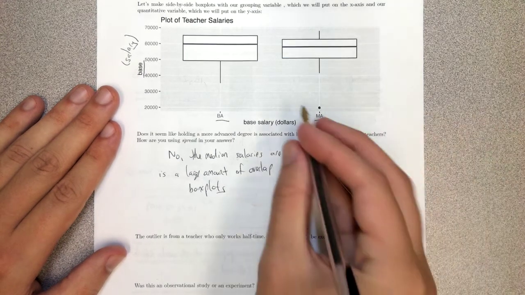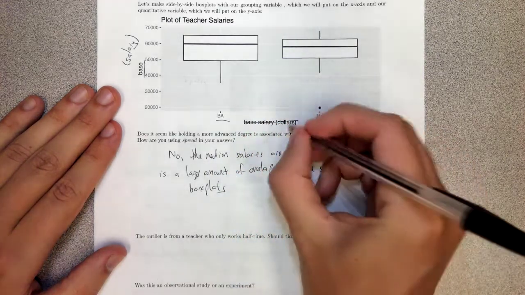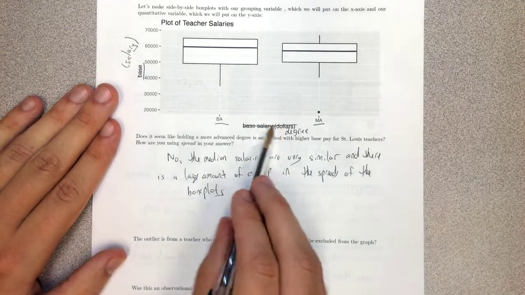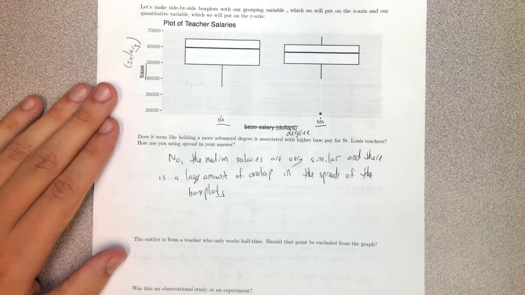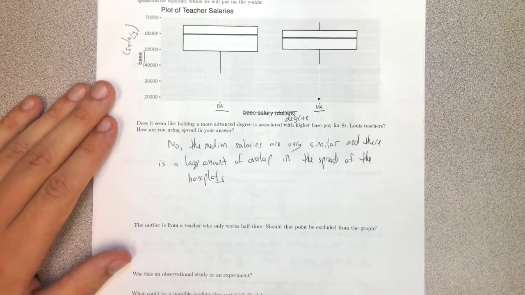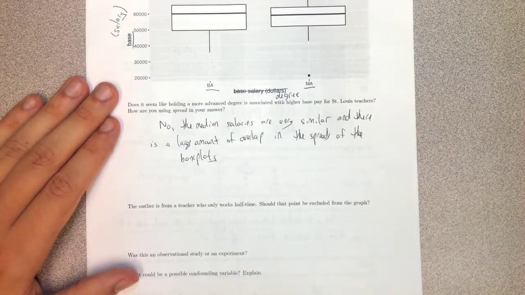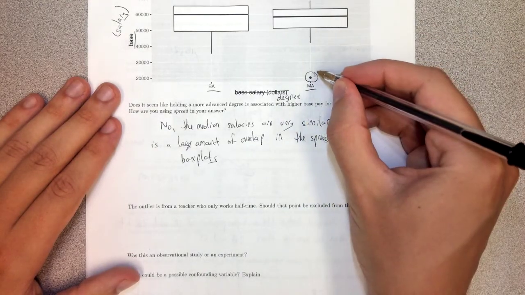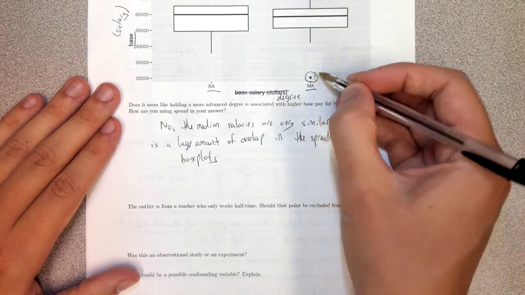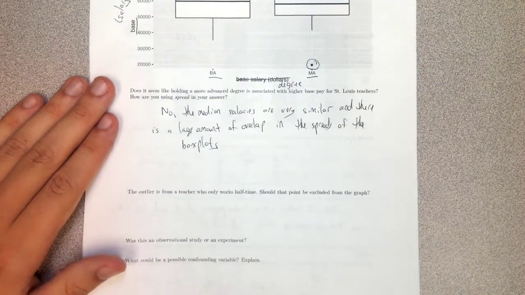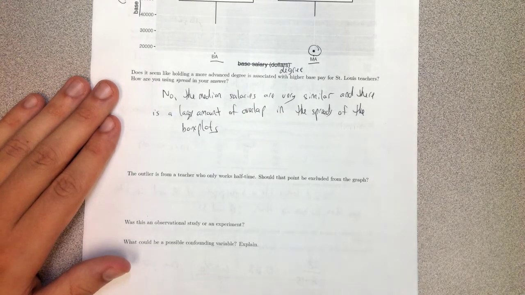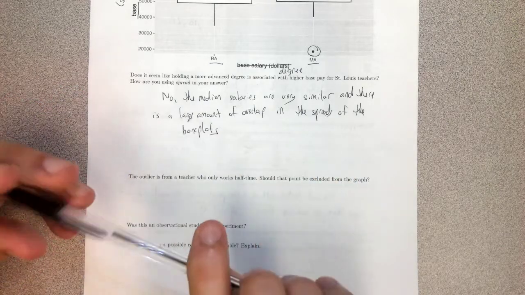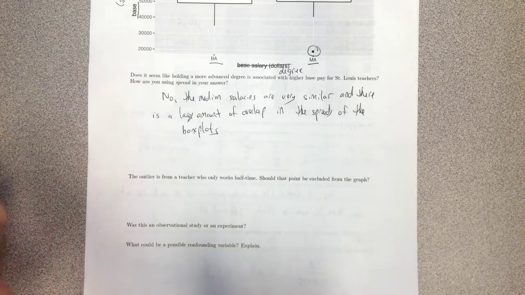Okay, so I did notice that I mislabeled this. 1,000 pardons, that should be degree. That's not the base salaries up here. All right, and so we could also see from our side-by-side box plots that there's this outlier here. So this teacher, the outlier is marked with a little dot, only made $20,000. And so take another second to go ahead and pause the video and ask yourself if that point should be removed from the graph.